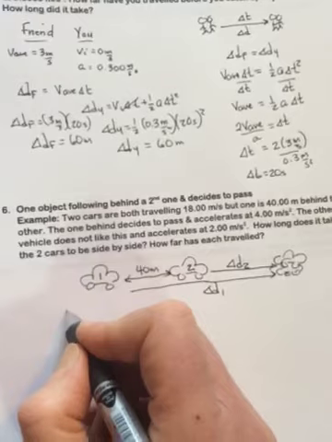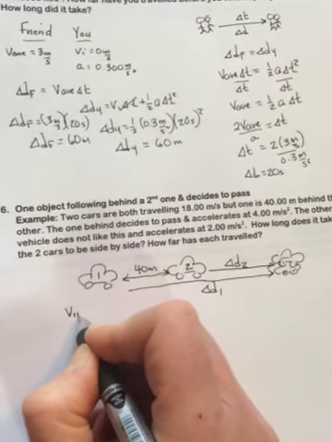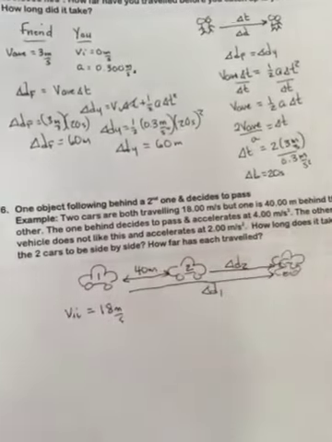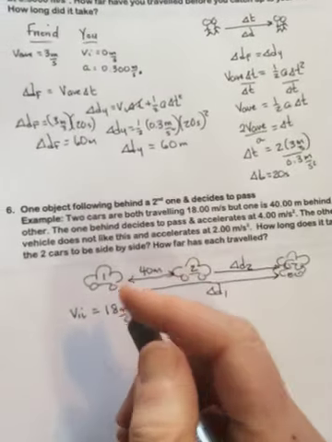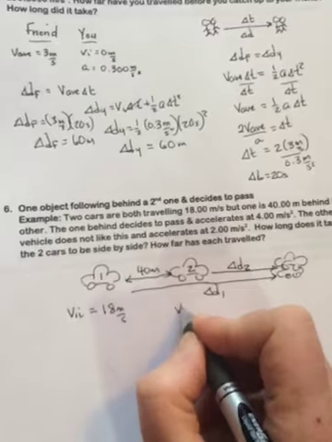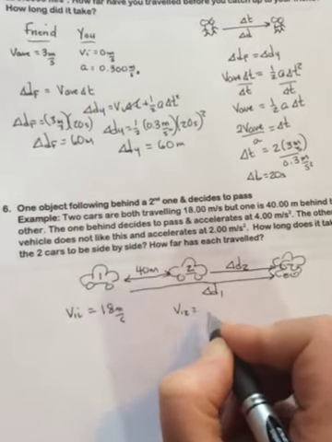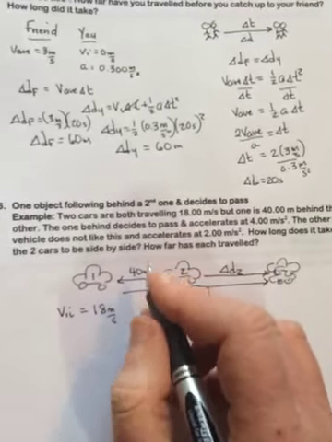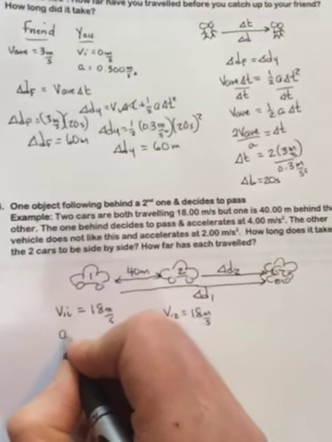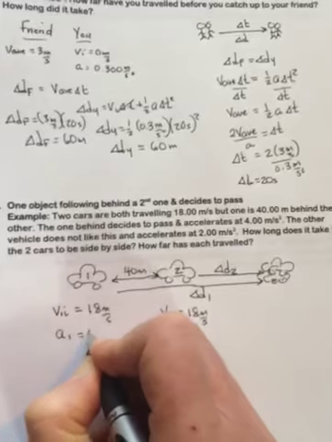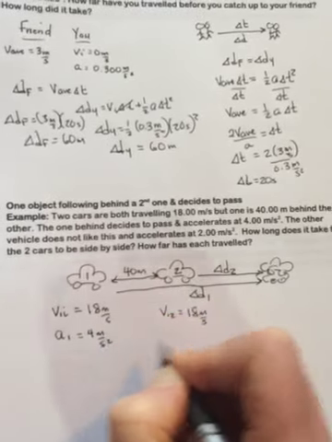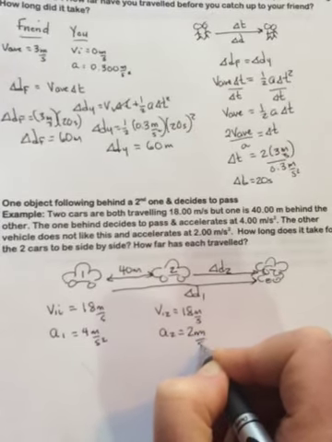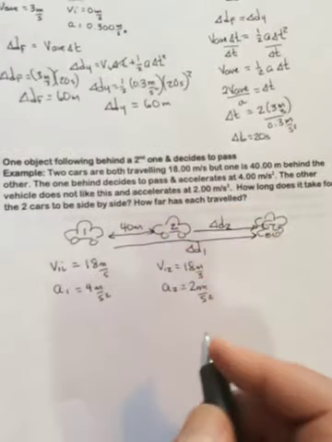If we write our givens, so VI of number 1 is 18 meters per second, and VI of number 2 is also 18 meters per second. The one behind decides to accelerate, so A1 is 4 meters per second squared, and A2 doesn't like it, so it also accelerates. It's 2 meters per second squared.